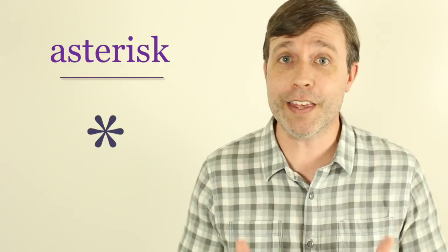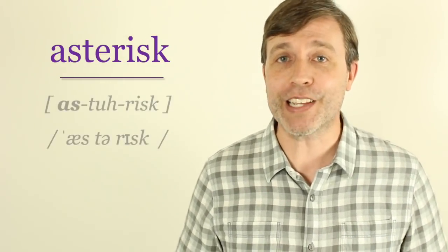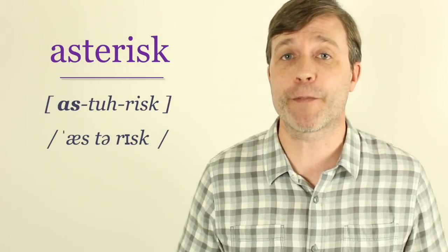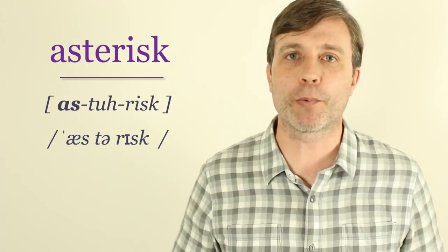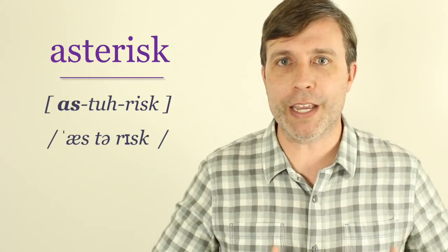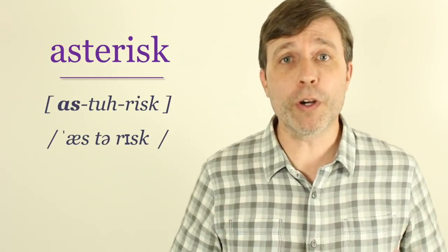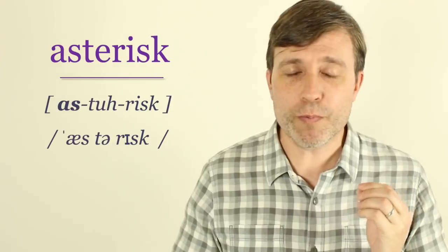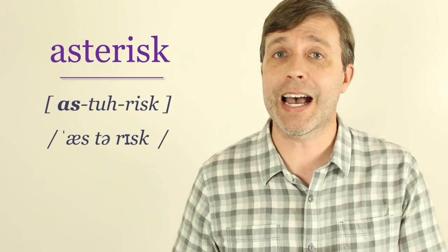Then we have asterisk. And if you do not know what an asterisk is, it is this symbol right here. And the word has 3 syllables, and the stress is on that first syllable. That second syllable, you hear that schwa. And I think this word can be a bit difficult because sometimes people may just forget about that second syllable and really just say it as 2. But the word does have 3 syllables, and you gotta really listen for that second syllable with the schwa.